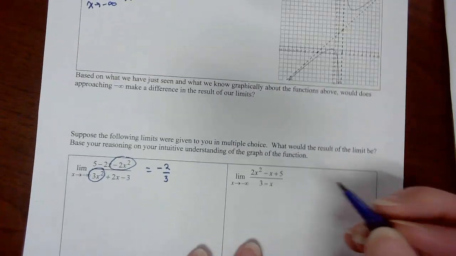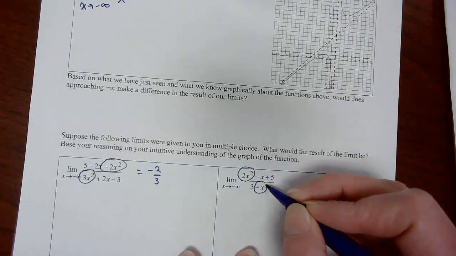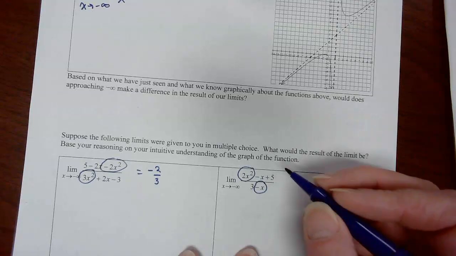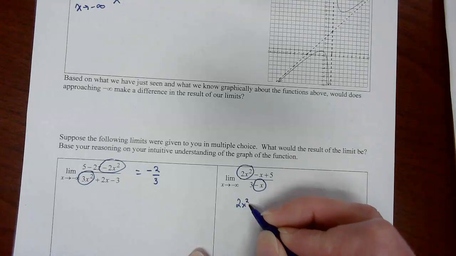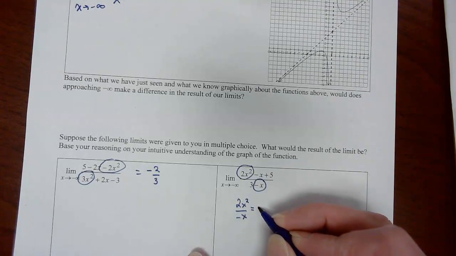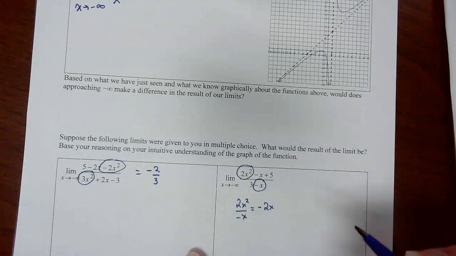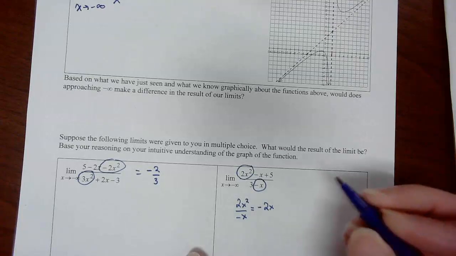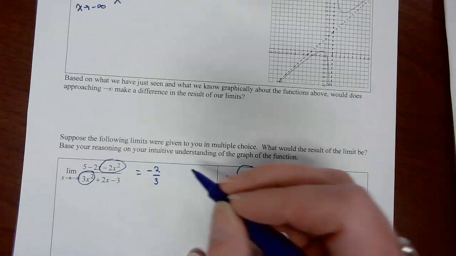I have a horizontal asymptote. Ooh, okay, let's look at this one. 2x squared divided by negative x would be negative 2x. What happens if I plug in negative infinity? Negative times a negative makes this positive.